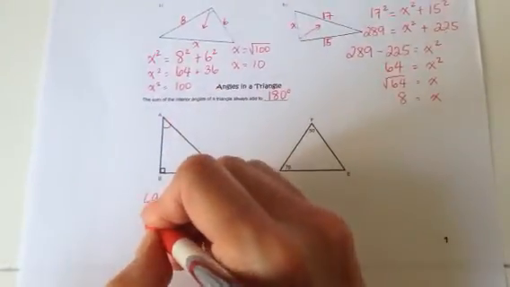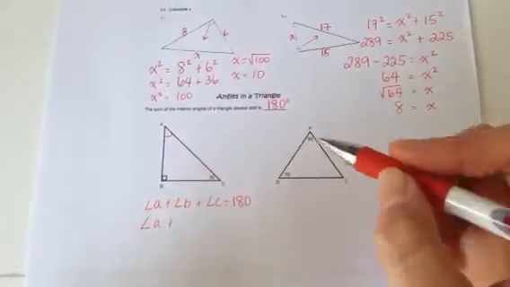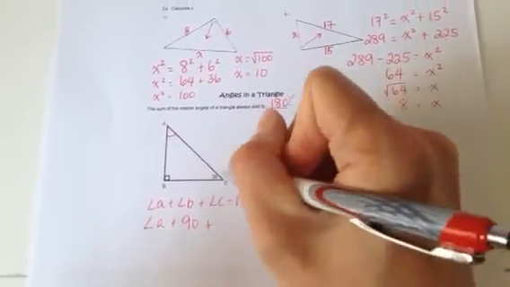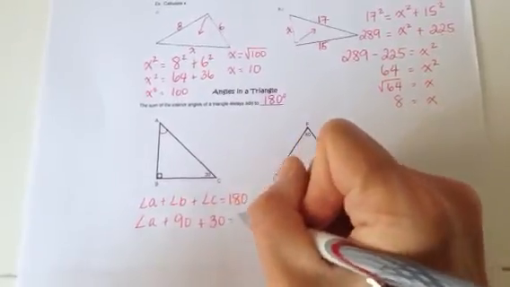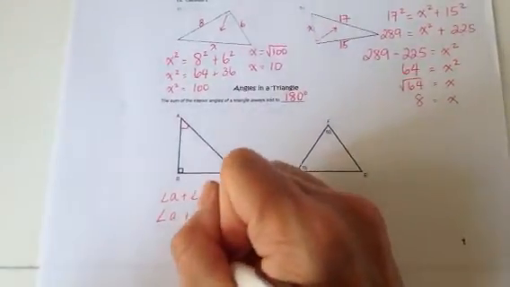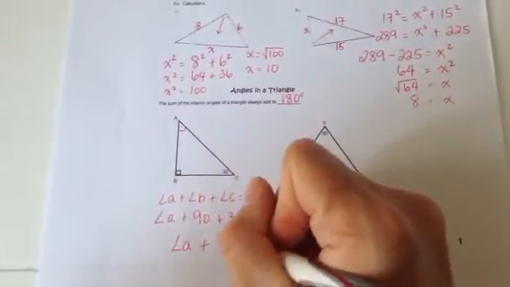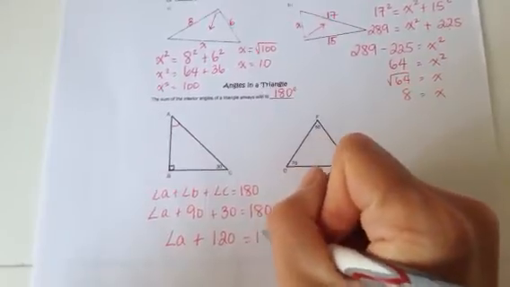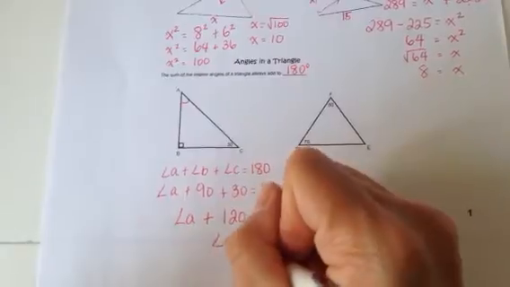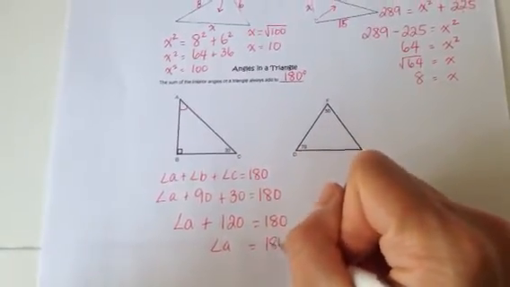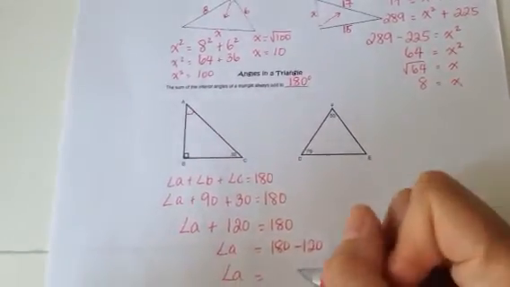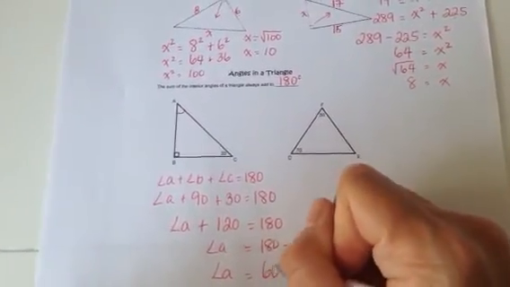Angle A we're looking for. Angle B here is 90 degrees. Angle C is 30 degrees. So add that up, 90 plus 30 is equal to 120. We have to move it over to the other side, so we're going to subtract it. So 180 minus 120, and angle A is 60 degrees.